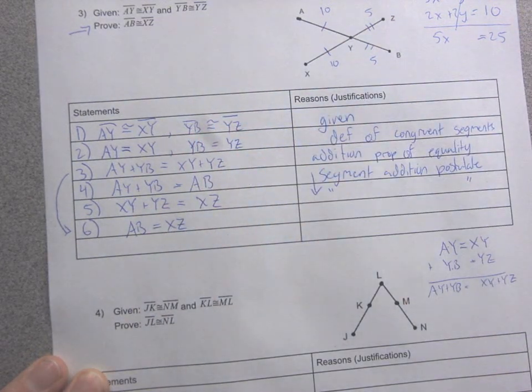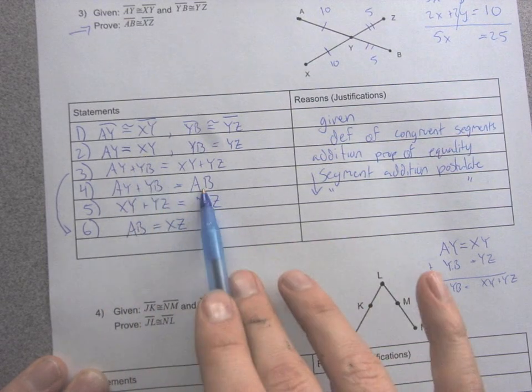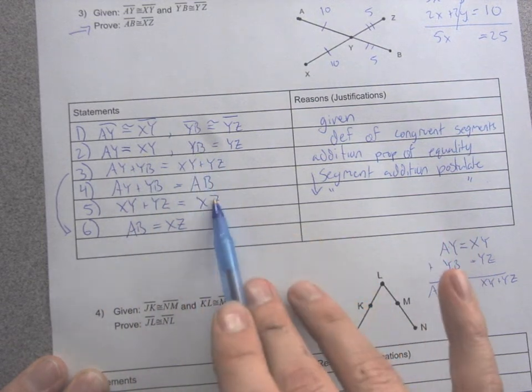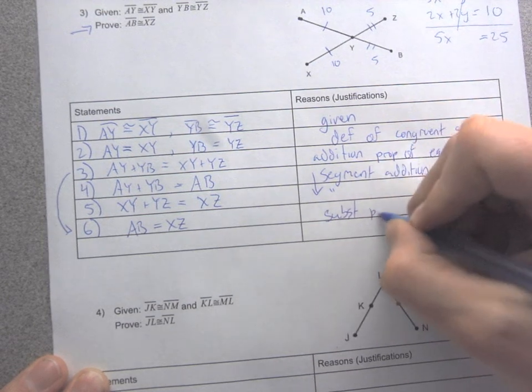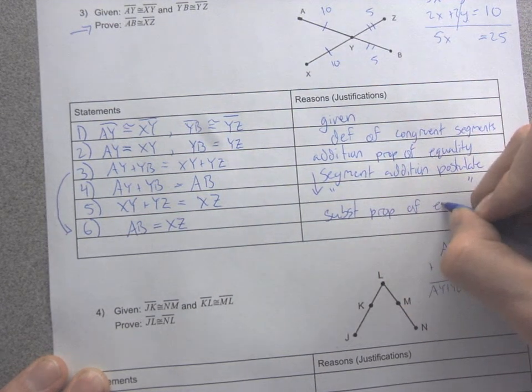And that's a substitution. We're replacing this with what it's equal to, and we're replacing this with what it's equal to. So that is the substitution property of equality.